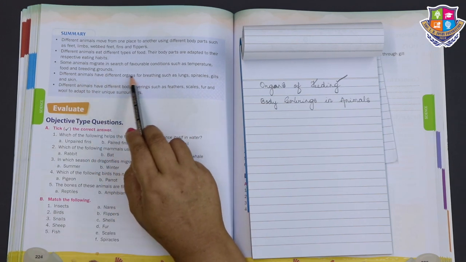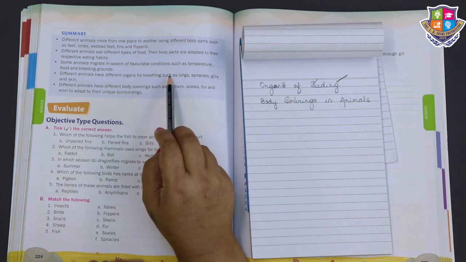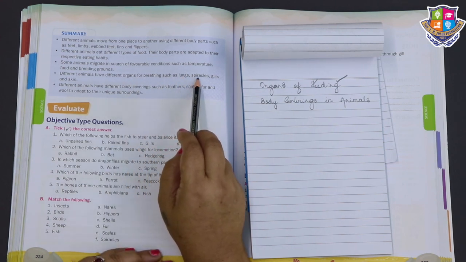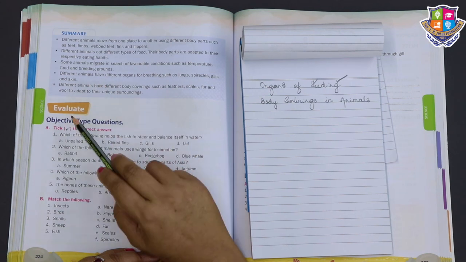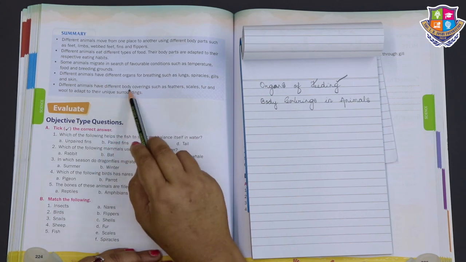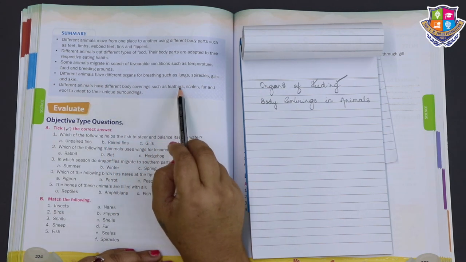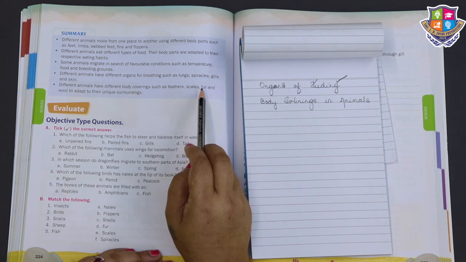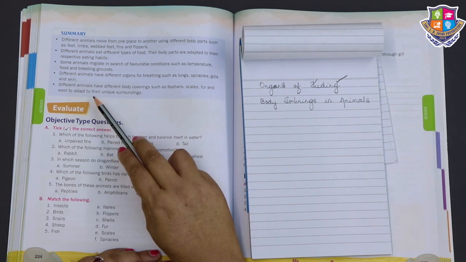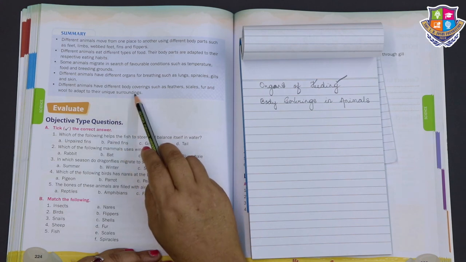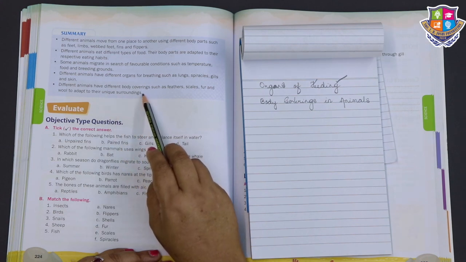Different animals have different organs for breathing such as lungs, spiracles, gills and skin. Different animals have different body coverings such as feathers, scales, fur and wool to adapt to their unique surroundings.